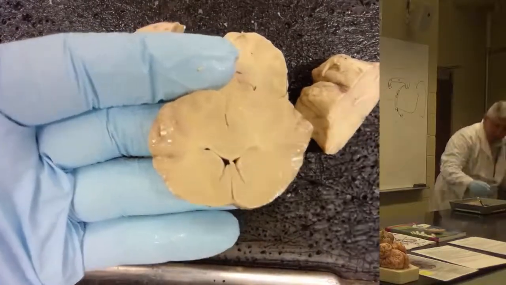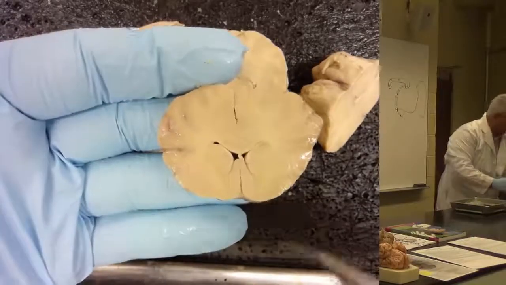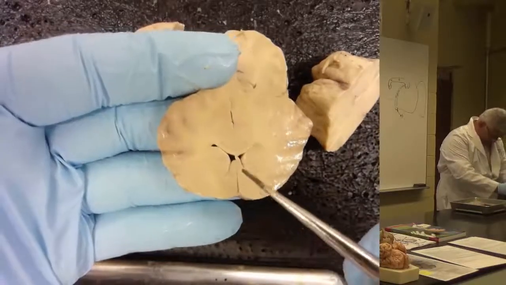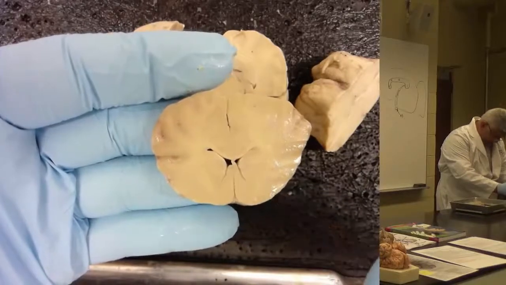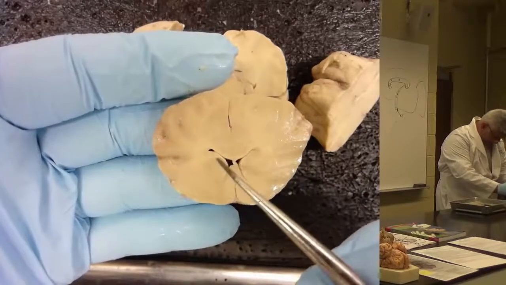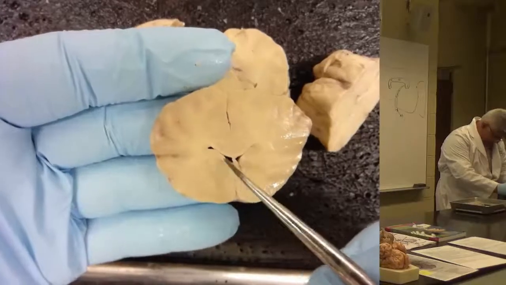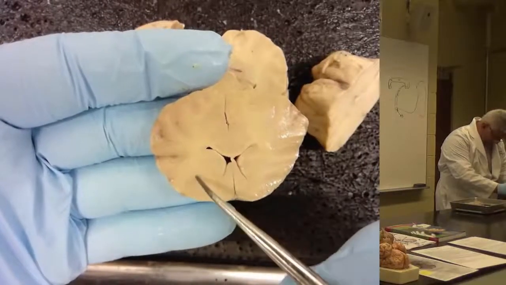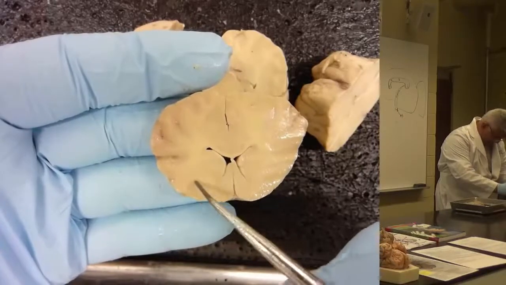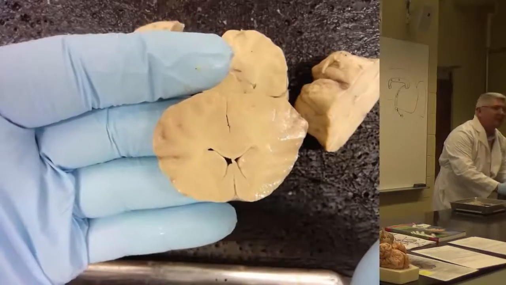Okay, inverted U, fornix, anterior lateral ventricles, septum pellucidum separating them. Caudate, it's kind of that bubble, half moon shape there. White matter, internal capsule. Over here in this gray matter would be the lentiform nucleus.